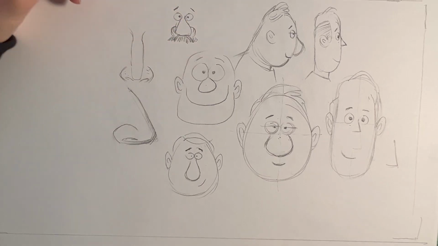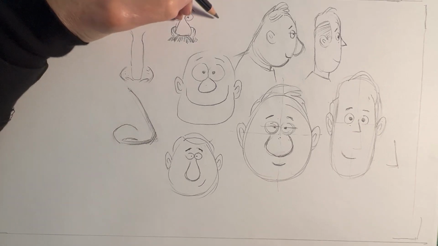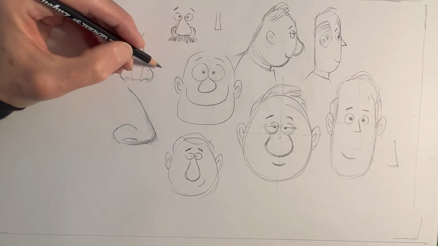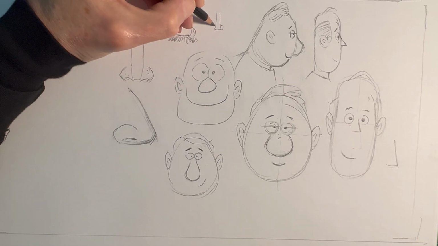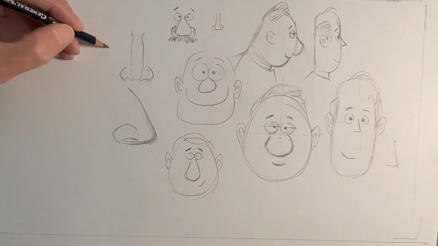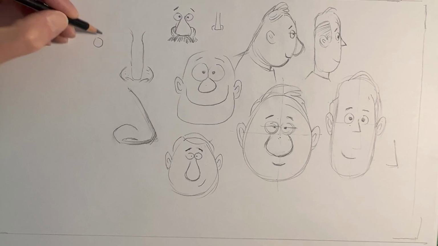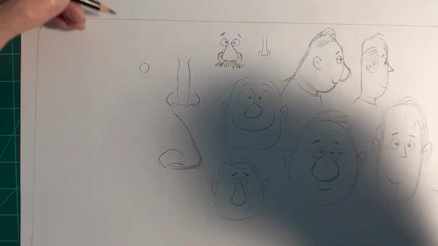So you can do that. Or you can do a very skinny nose like that. You can still put your little nostrils on the side. You can do just a circle for a nose. Just something like that. That would be simple.